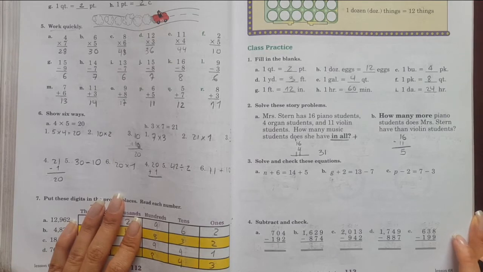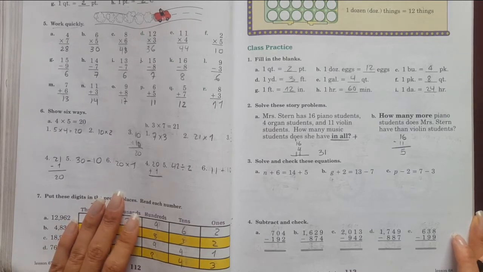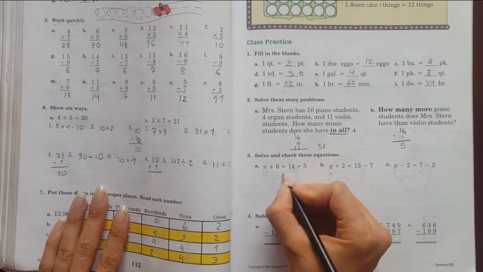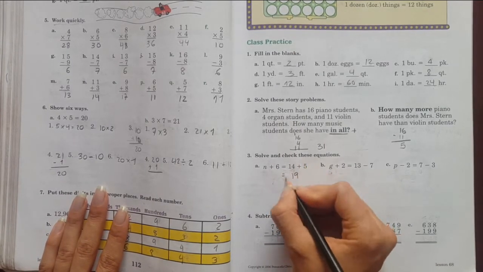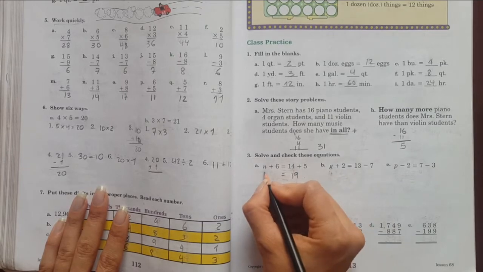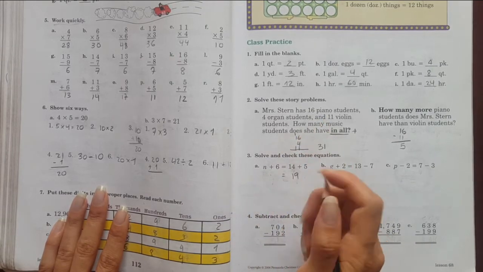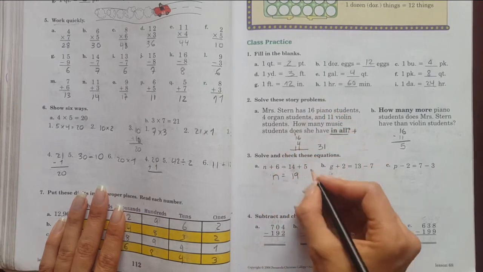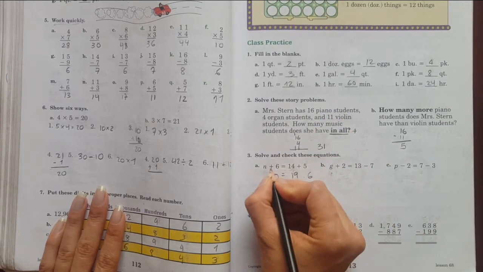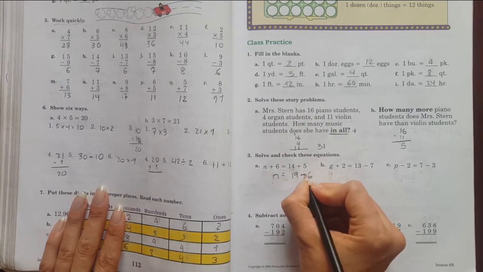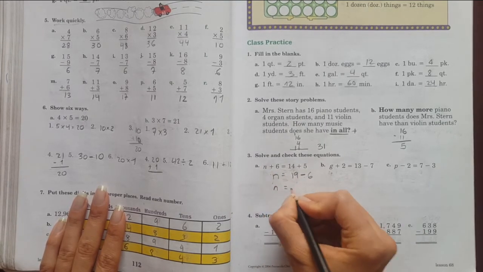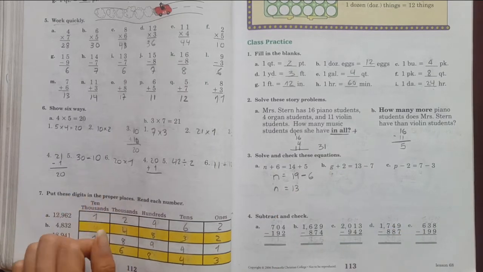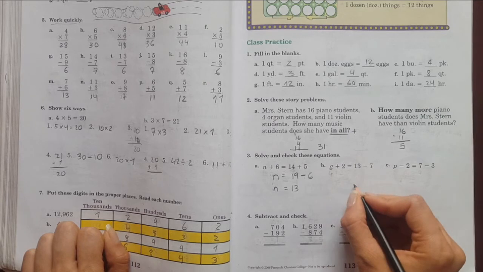3. Solve and check this equation. Remember, which is the first step that we do. 14 plus 4, 19. Hacemos lo que ya sabemos. ¿Qué hace la letra N? Kick it away. Entonces, como ella manda a volar al 6, el 6 llega al otro lado, pero llega con el signo opuesto. Si está sumando, llega a restar. And 19 minus 6, 13. You see?